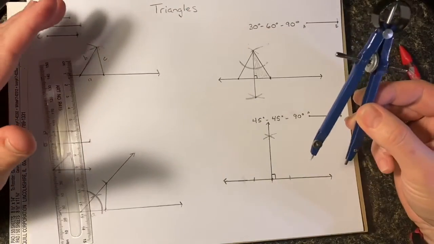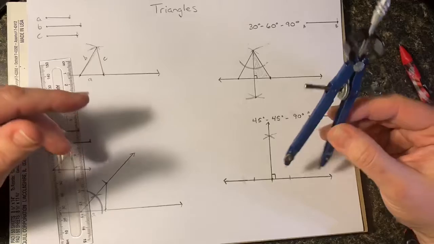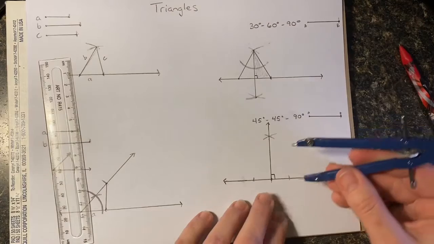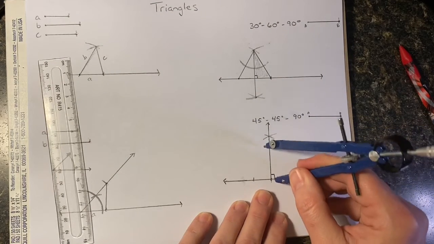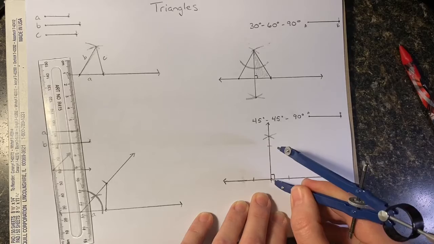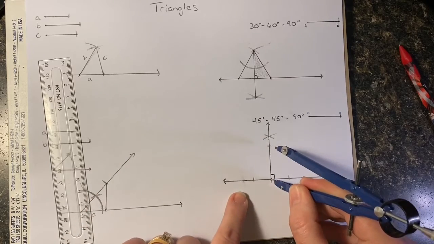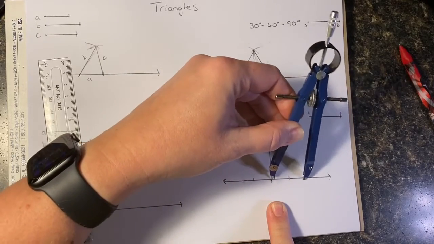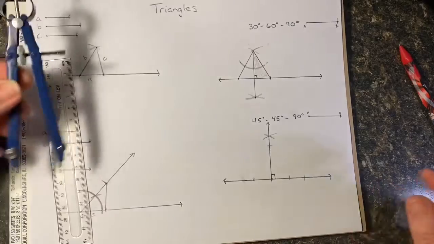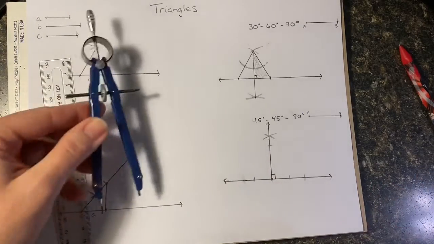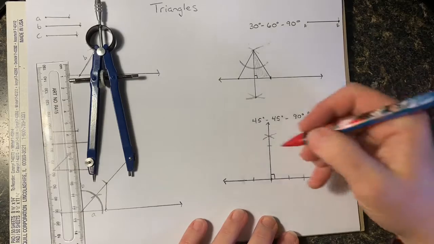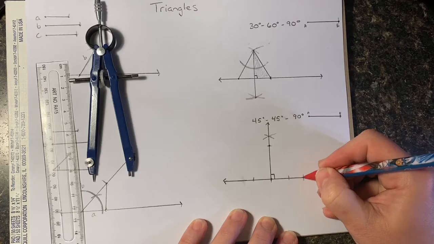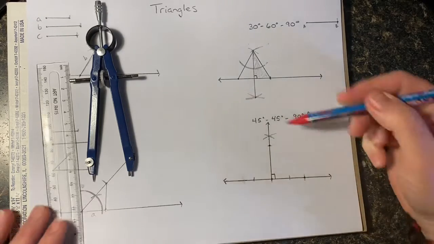Now, the example in the book, if you've looked at it, shows drawing an arc. If you want to, you can. I don't find it's necessary. What I'm going to do is put my pin at the vertex, and I'm going to mark where it crosses my vertical line, and then without changing it, I'm just going to turn it and mark where it crosses my horizontal line. Okay, you can make an arc there and make a quarter circle, but I don't know that it's necessarily necessary.